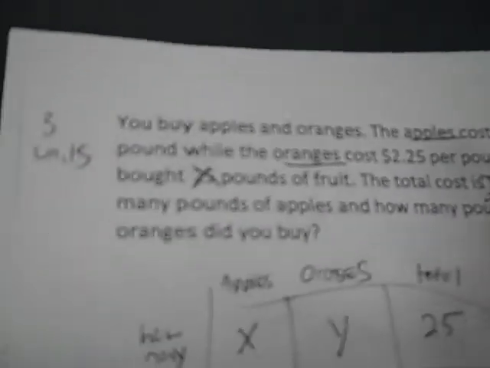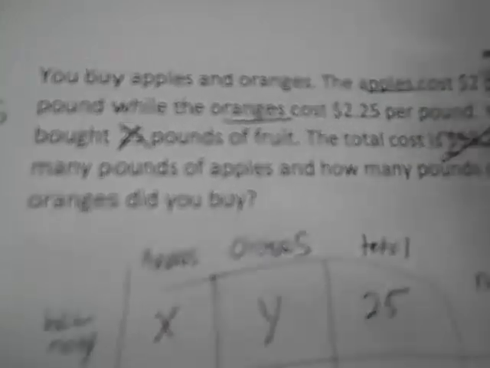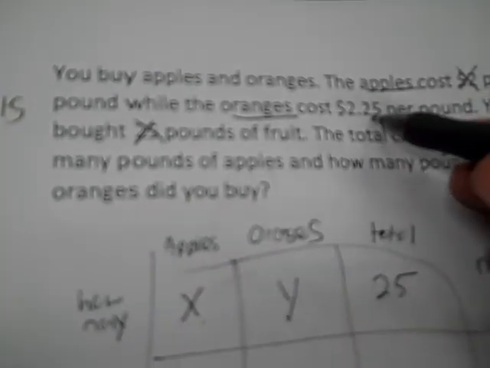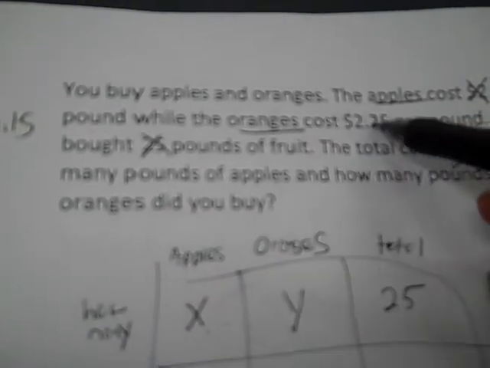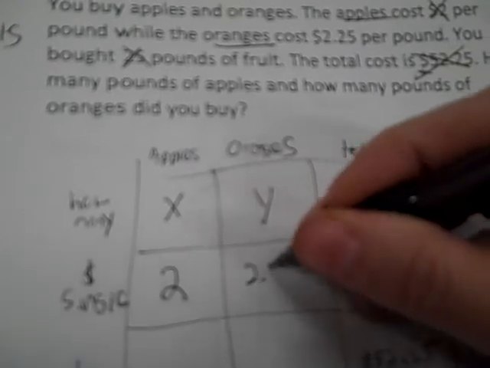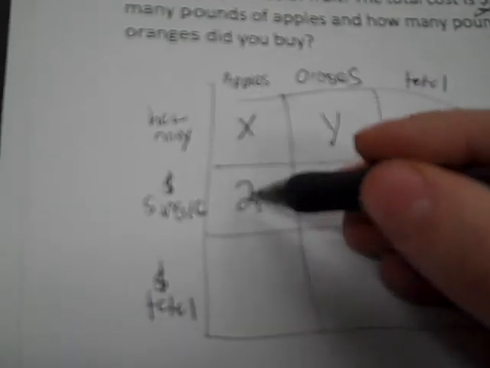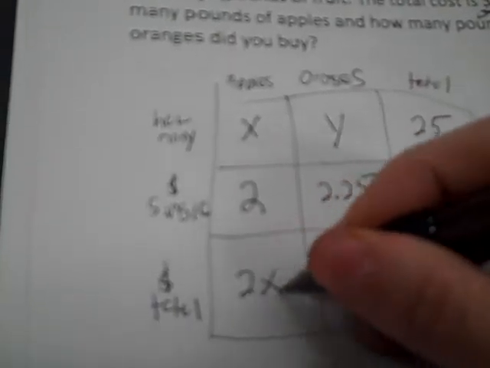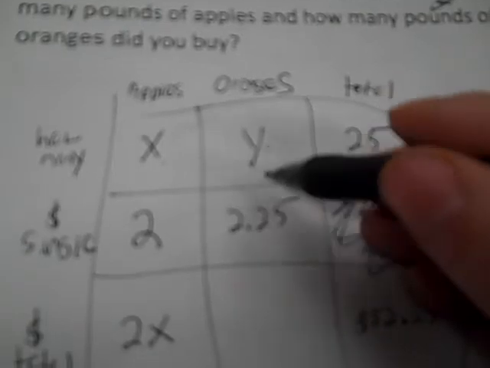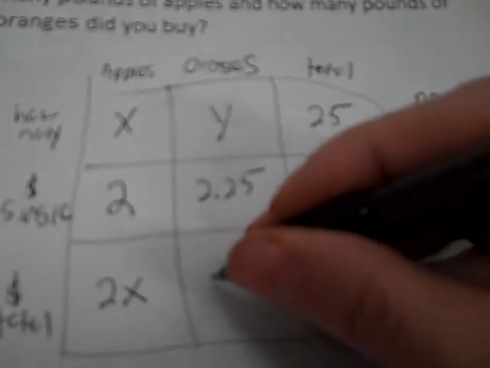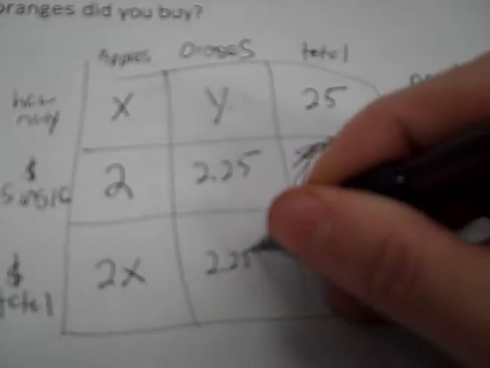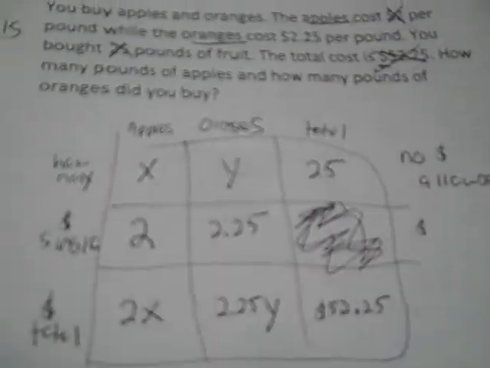So the 2 is how much the apples cost, and the $2.25 is how much the oranges cost. Okay, and then I get rid of this. So I take X times 2, that's 2X. And I take Y times 2.25, which is 2.25Y. Stop. Okay? Just fill out the table.